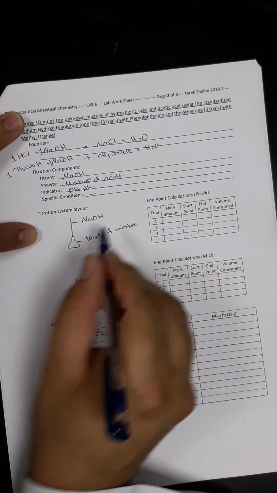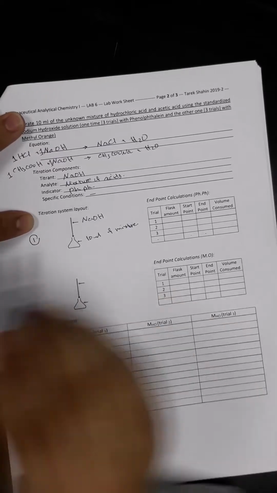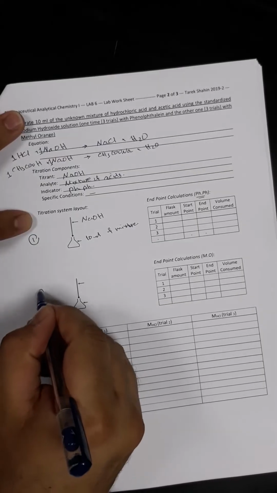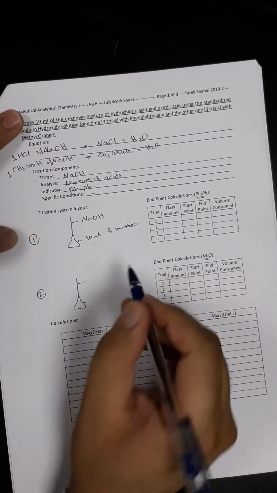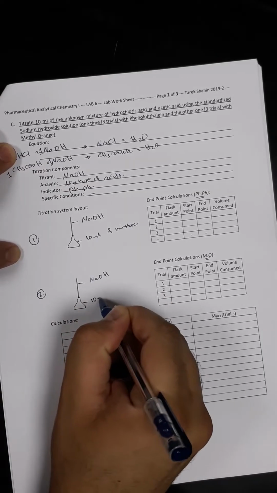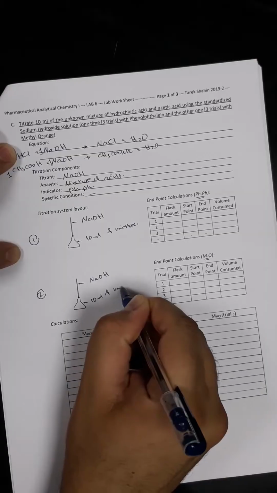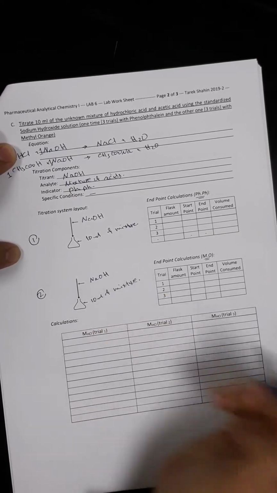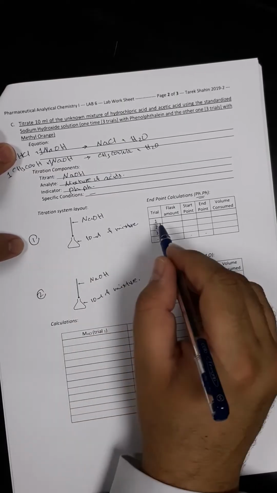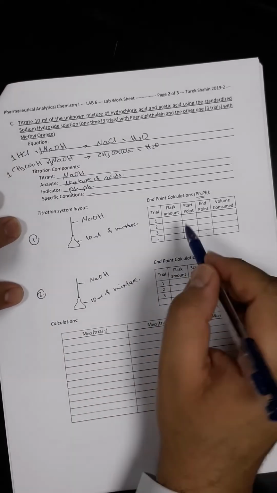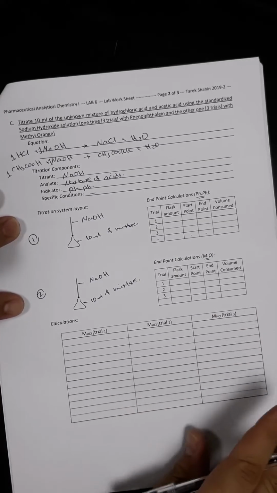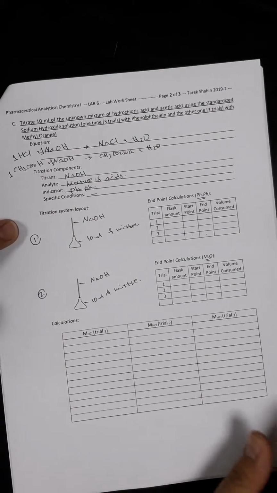Okay. In the first trial, we will do the experiment using phenolphthalein as an indicator, while in the second trial, we will use methyl orange as an indicator. So here, once again, it would be sodium hydroxide, and it would be 10 ml of mixture of acids. We will determine the end point in experiment number 1 and in number 2, and then we will fill up these places. Then we will try to calculate the molarity of HCl and the molarity of acetic acid.